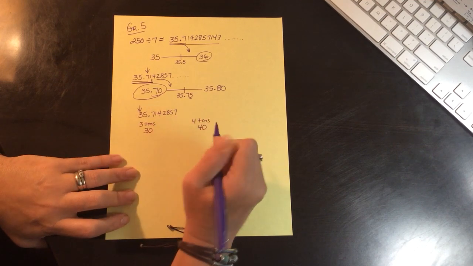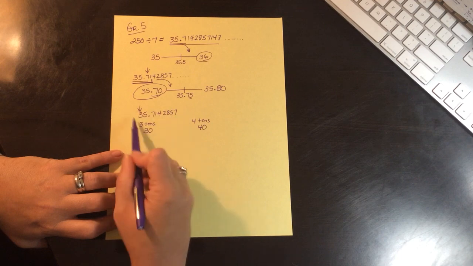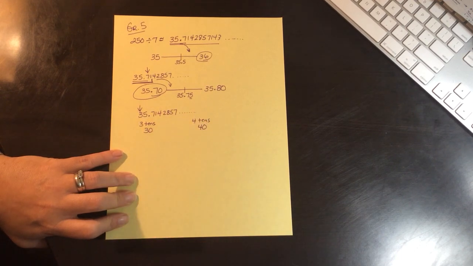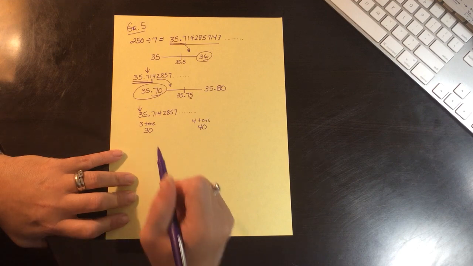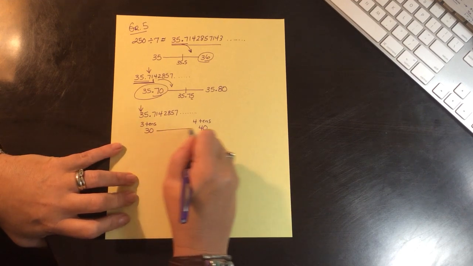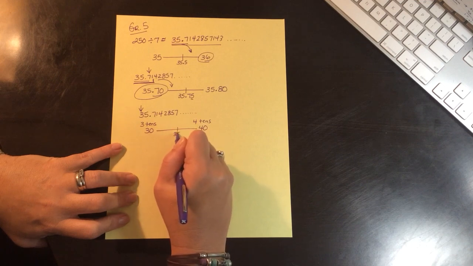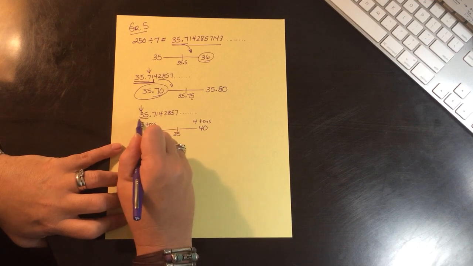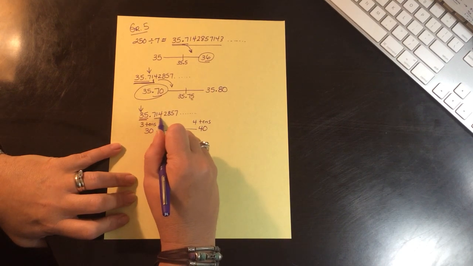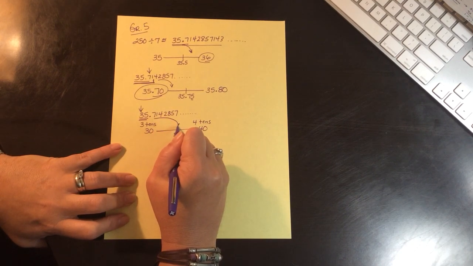4 tens is 40. I know when I round this number, that, remember, went on and on and on, the rounded value to the tens place is either going to be 30 or 40, and that's it. The midpoint between 30 and 40 is 35. I have 35. So it seems it's going to fall right on the midpoint.